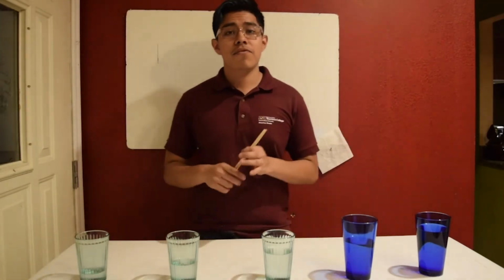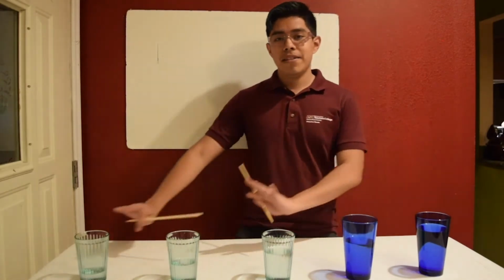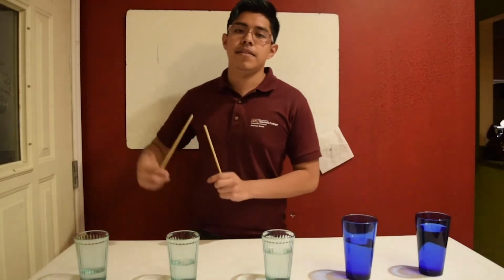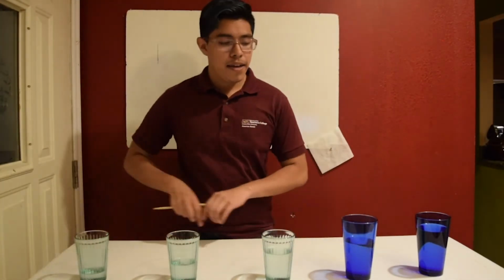Alright, now we can start with this activity. In this activity, we'll only use 5 glasses of water, but each cup has a different volume of water. As this has the most, this has the least. So this goes from low to high.